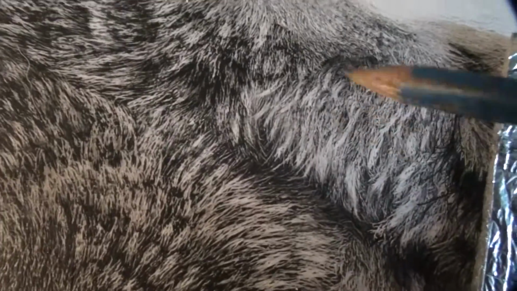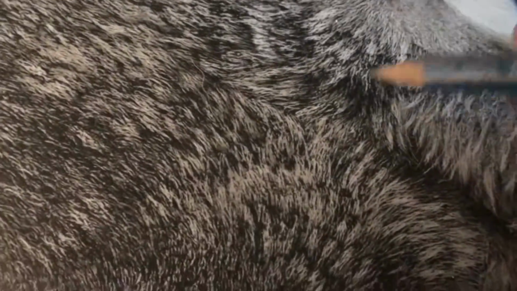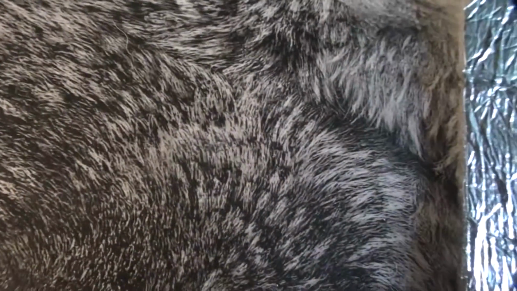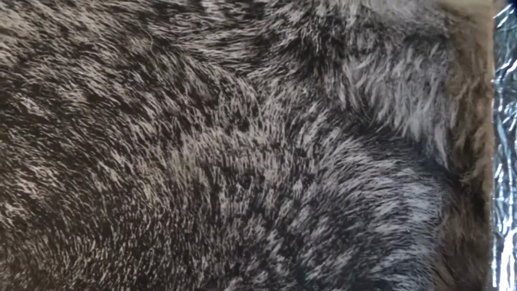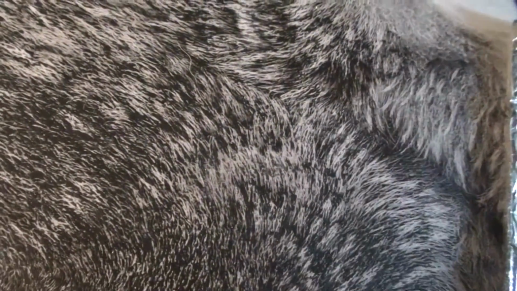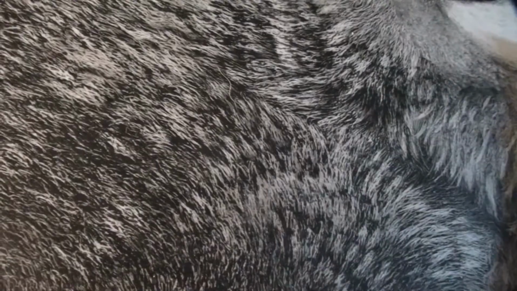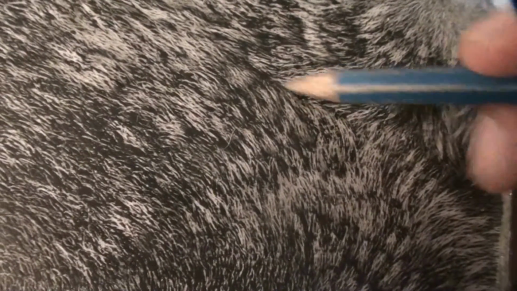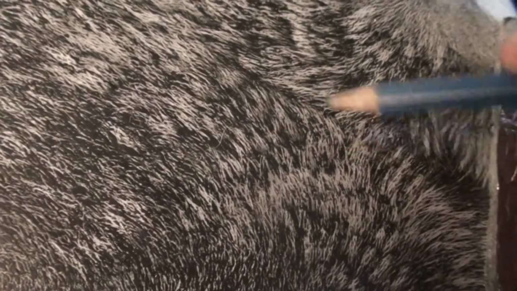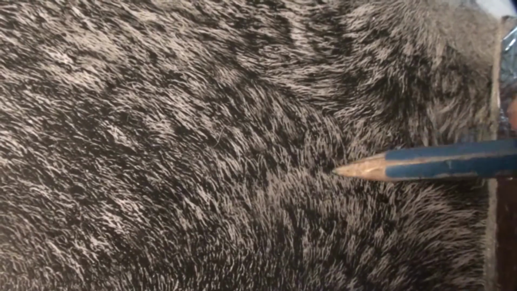And that's why I like adding these random little hairs, because they're there. If you look at a picture of any animal, you'll see these loose, random hairs that are either out of place or because of whatever reason, the wind, the way it moves, or whatever it may be. You see these little single loose hairs that make a huge difference.